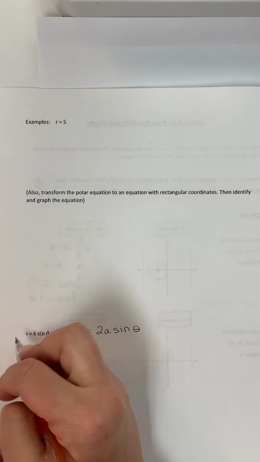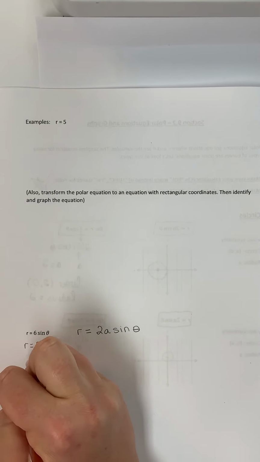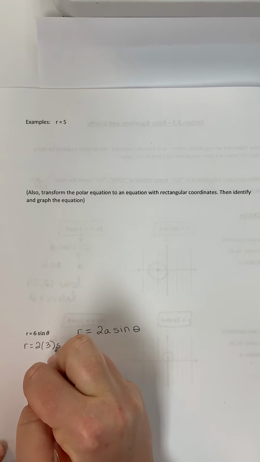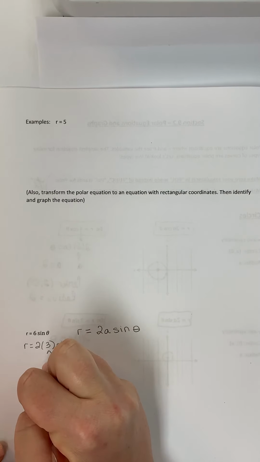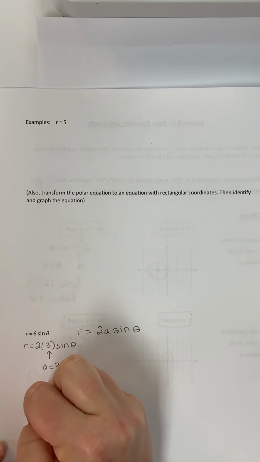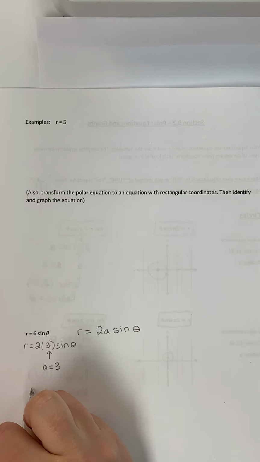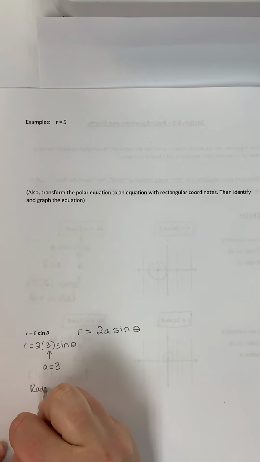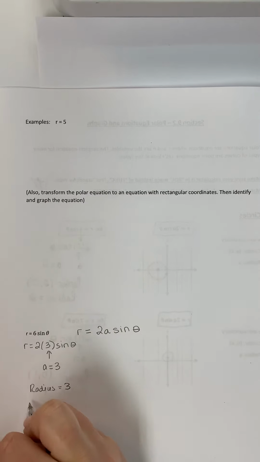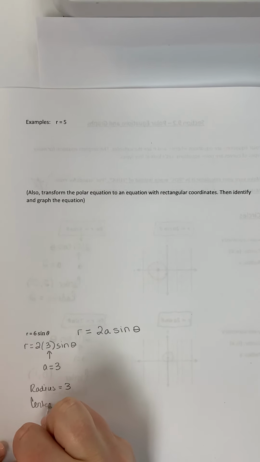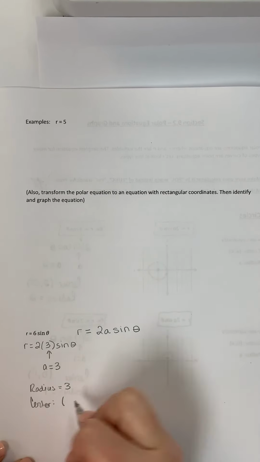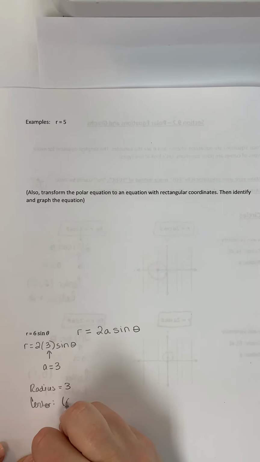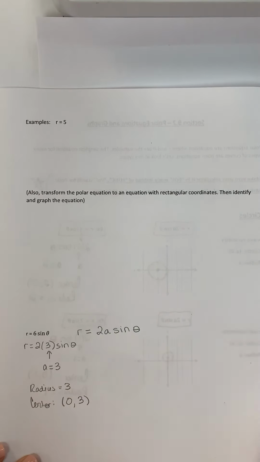That's my circle form. I know I'm going to have y-axis symmetry because of the sine. If I pull out a 2, I'm able to find my a equals 3, which means that I have a radius equal to 3. And my center, because it's y-axis symmetry, needs to be on the y-axis. So it's going to be (0, 3).